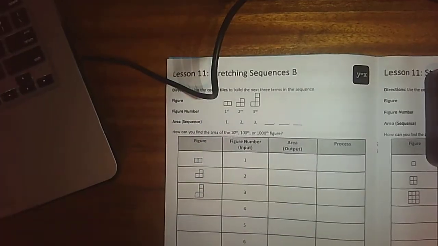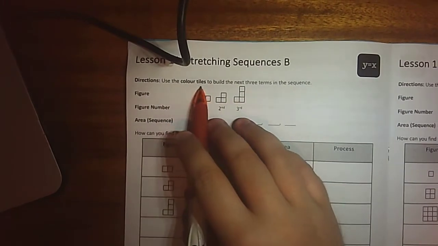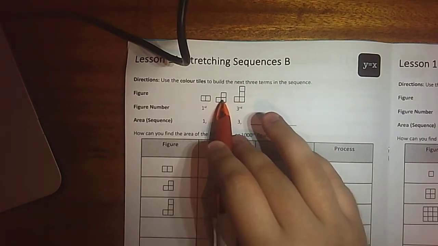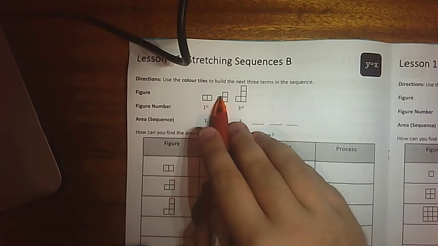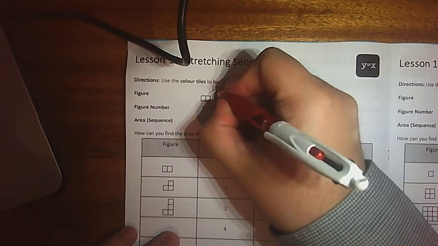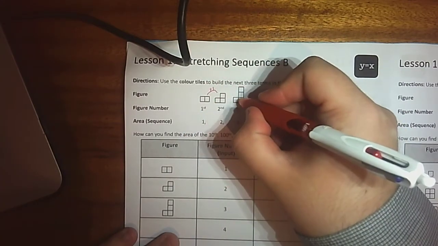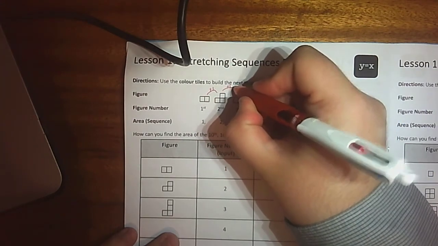I'm on the top of page 19 of the blue booklet. Okay, let's get started. Directions: use the color tiles to build the next 3 terms in the sequence. So we actually don't care what the shape looks like. We just care about the number of blocks. Here there were 2 blocks. Then what happened? Well, we just added 1. And then here there were 3 blocks. What did we do to get to the next one? Well, we just added another 1.